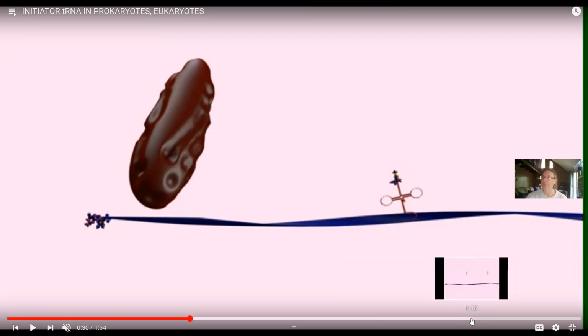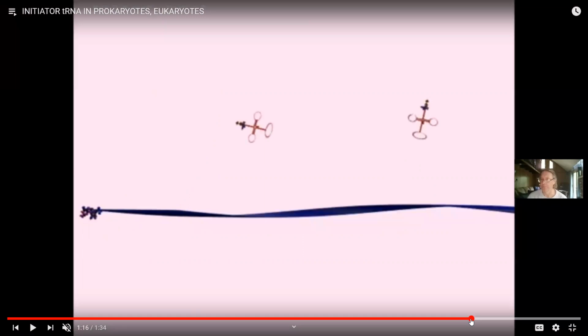Prokaryotes, however, have two different forms of this tRNA. There's different tRNAs. So one form of the tRNA will bind to N-formyl methionine. And so this is then different to start the protein than the regular old methionine, which will be inserted later. So in prokaryotes, you have methionine and N-formyl methionine, a modification of it.